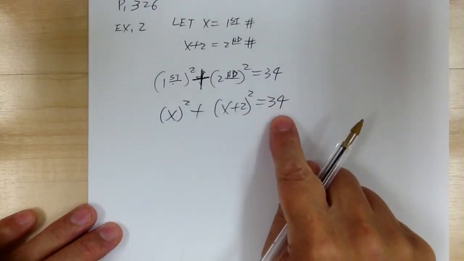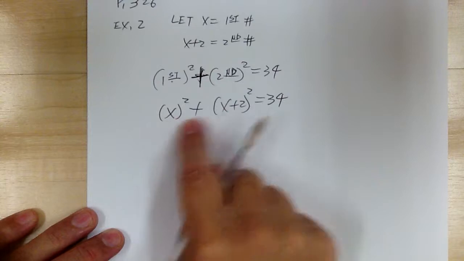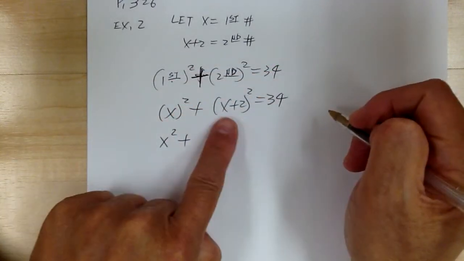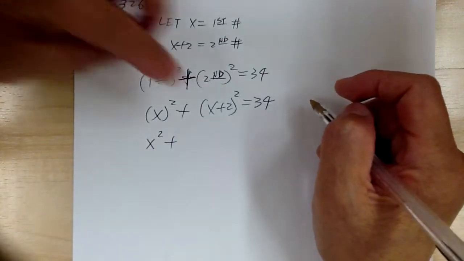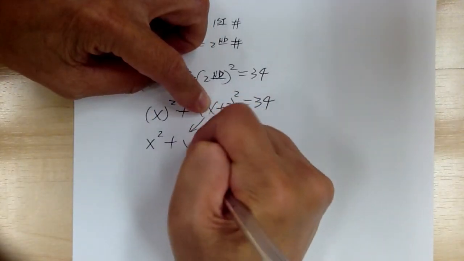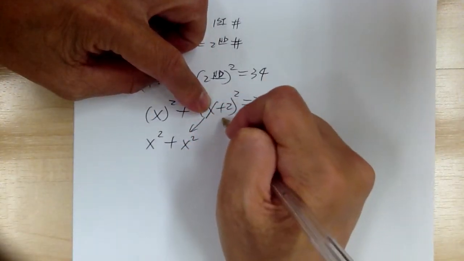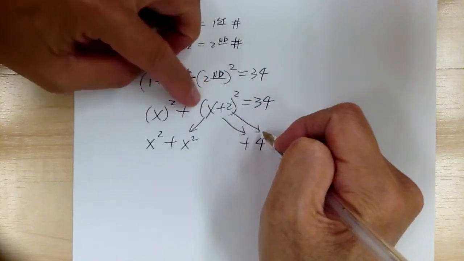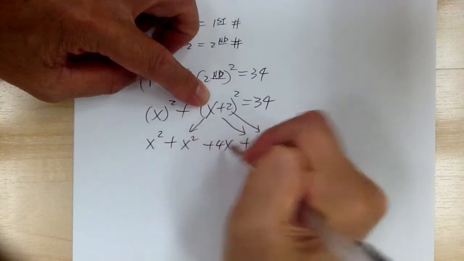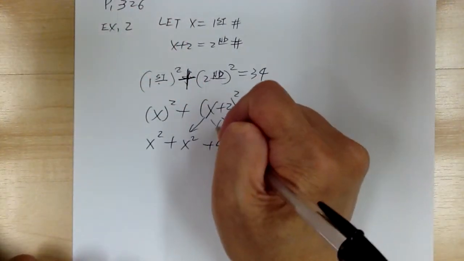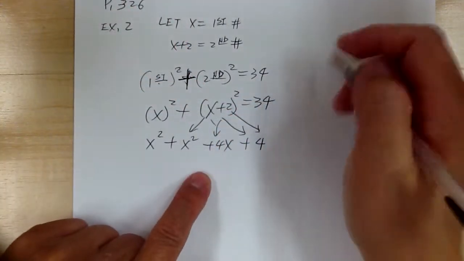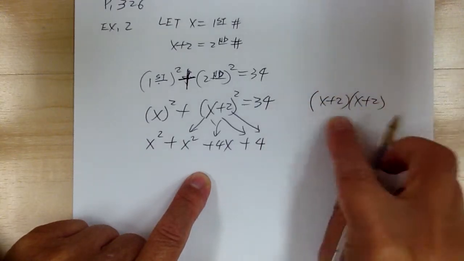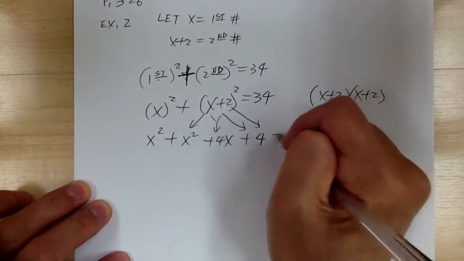Now again, this is not equal to 0, so you have to undo the factoring, you have to multiply everything out. So you're going to get x squared plus, now you can go up to the side, or you can remember your shortcut. You square this, you get x squared. And you square that, you get plus 4, and the middle came from multiplying this, so plus 4x. Now if you don't remember that, you go to the side and do your method on the side.